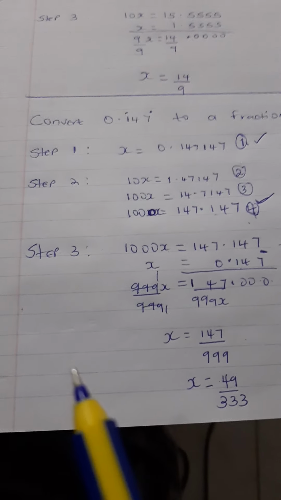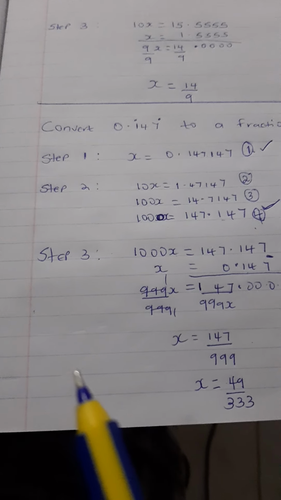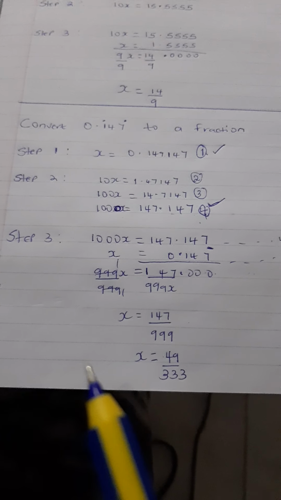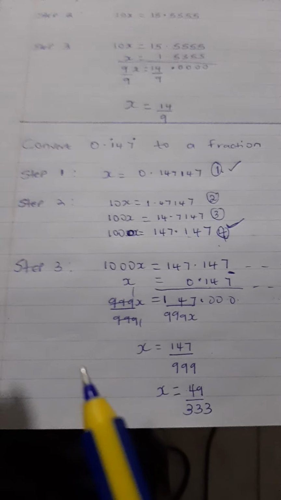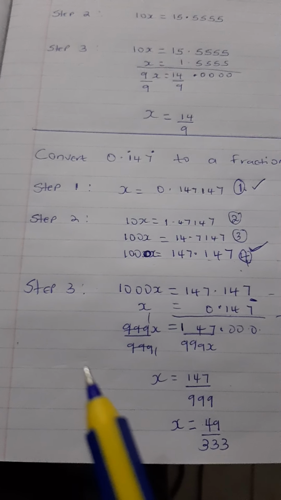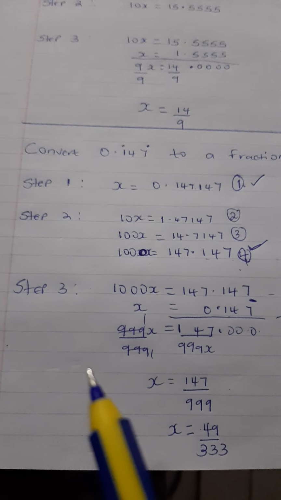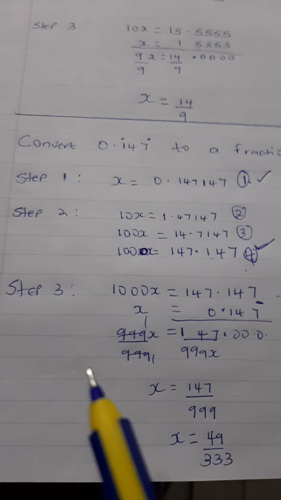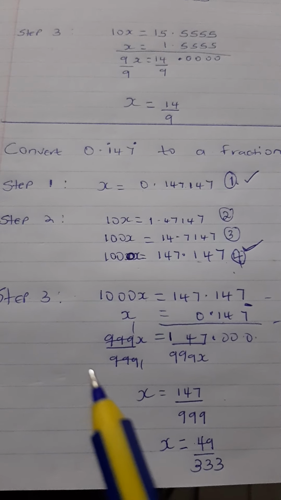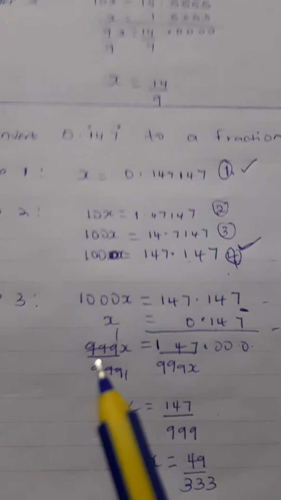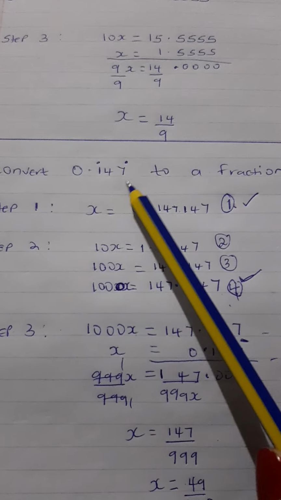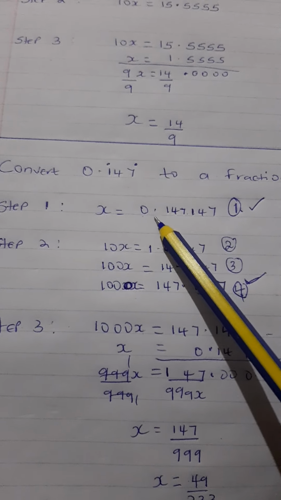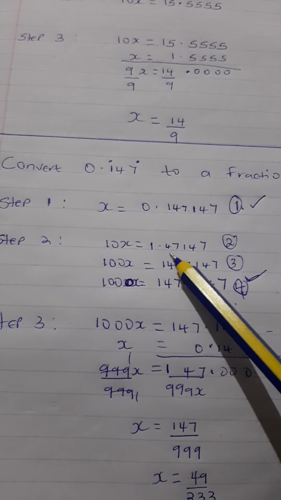So step 1, 0.147 recurring. So 147 is recurring. So step 1, you write that in expanded form. So you have 0.147, 147. You can even have another 147, 147. Then step 2, you multiply your number by the powers of 10. So 10 times x, you get 10x. Then when you multiply by 10, you're moving 1 time. So 1, so you get 1.47.